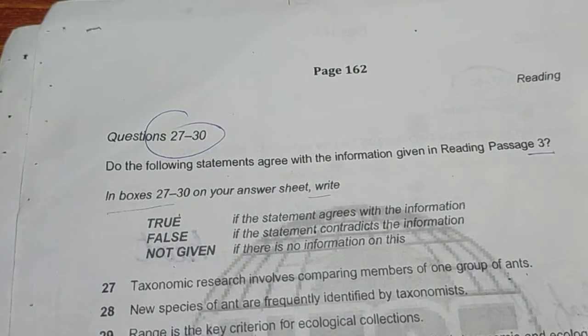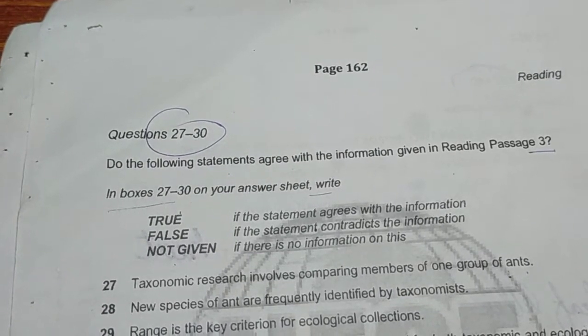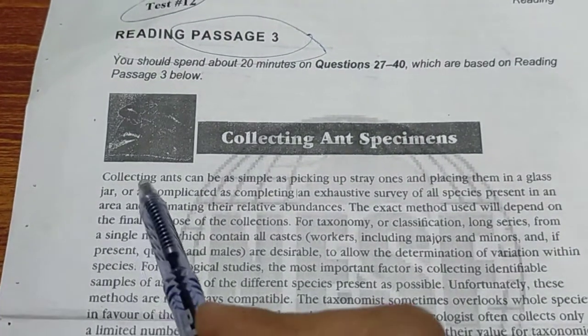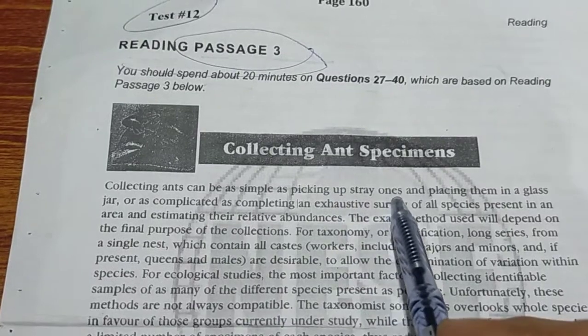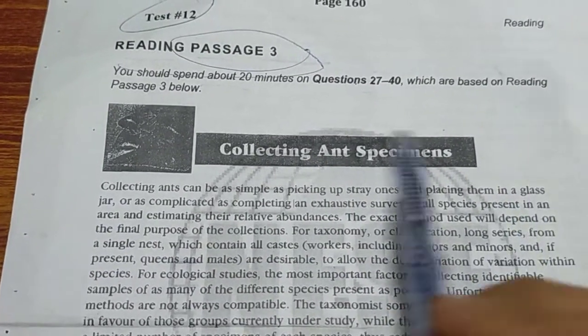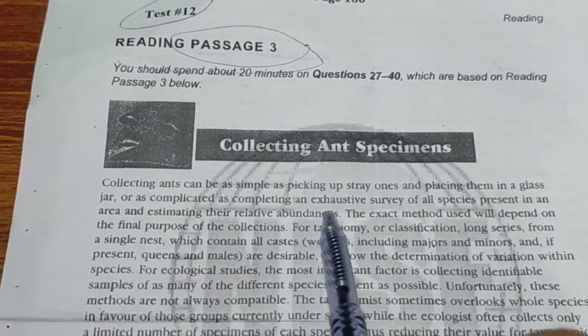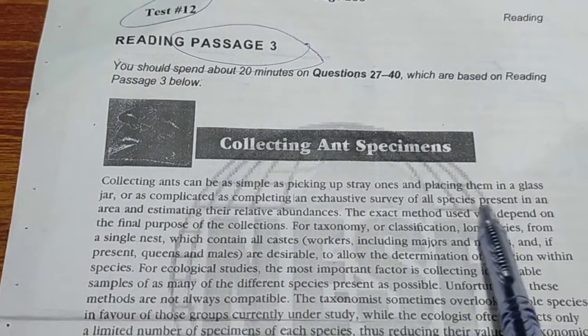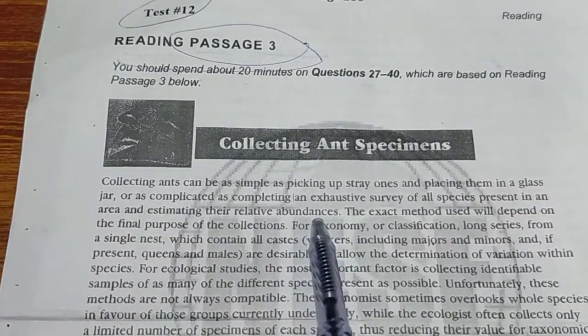So now we will read the paragraph from passage number 3. Collecting ants can be as simple as picking up stray ones and placing them in a glass jar, or as complicated as completing an exhaustive survey of all species present in an area and estimating their relative abundances.